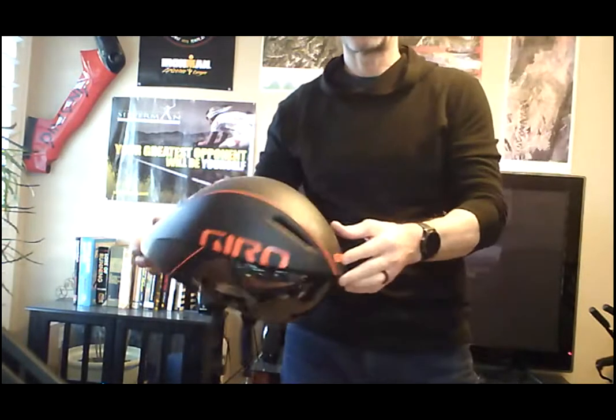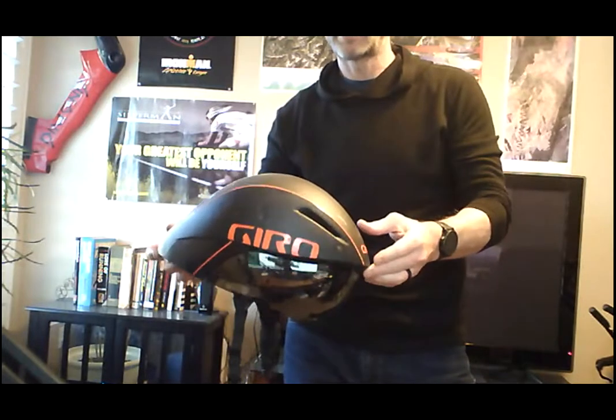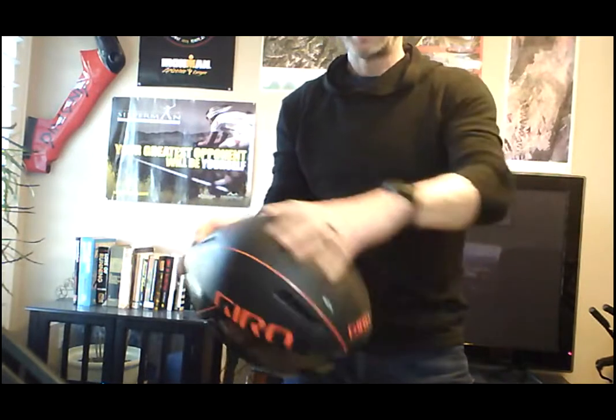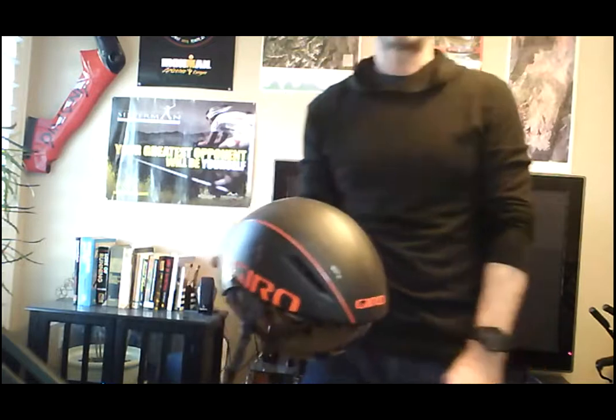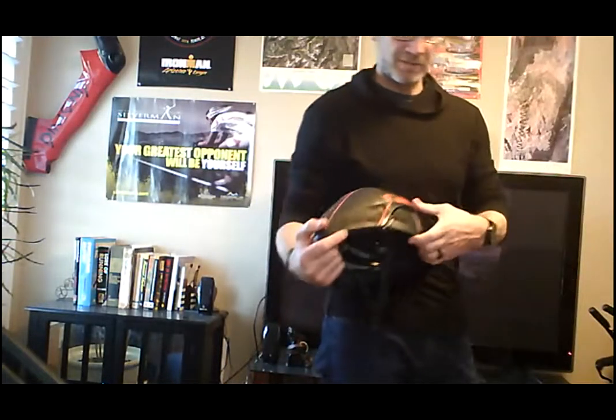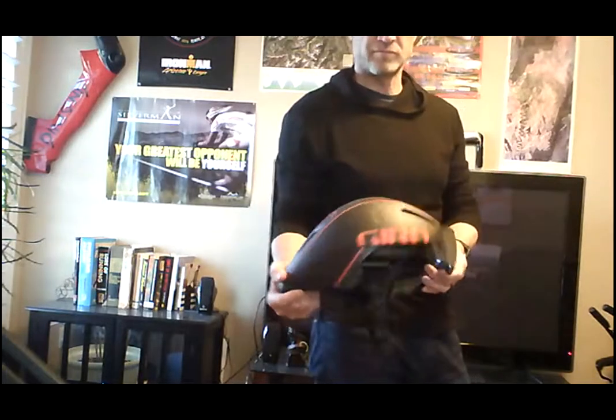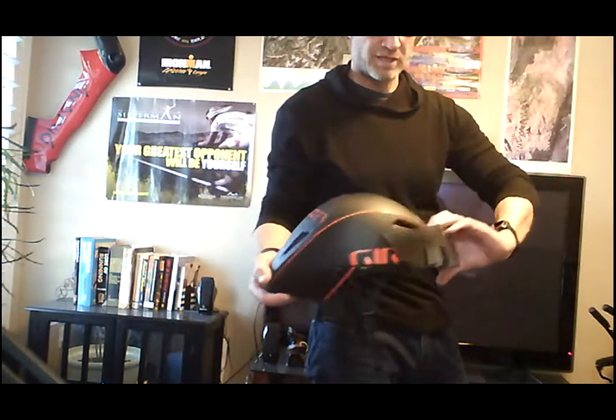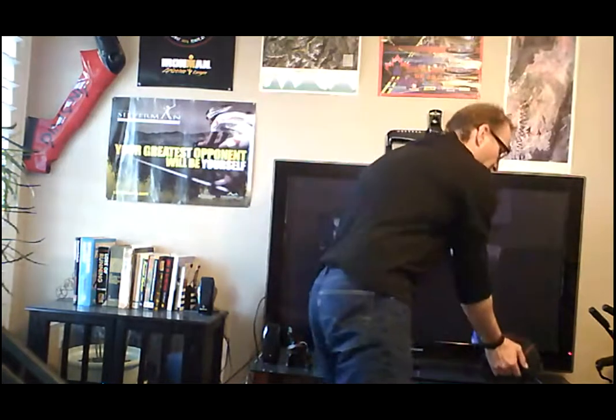Gives sort of a nice enclosed feel to the rider. Air flows nice and cleanly over this type of helmet. These helmets, the aero helmets in general, can run anywhere from 200 to 500 dollars.